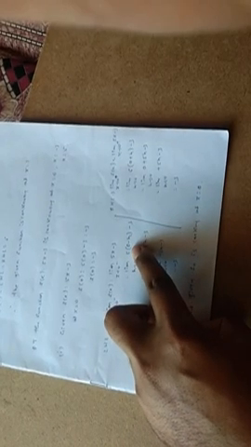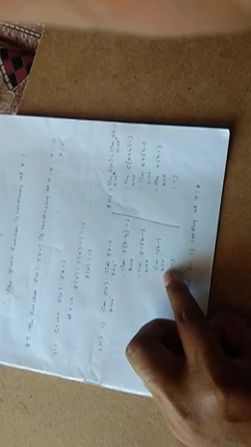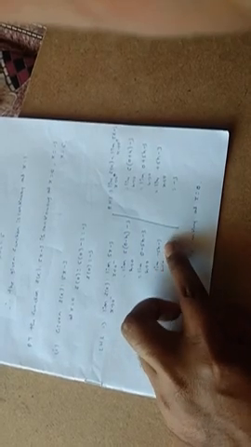Here a is equal to 0, so clearly 5 into 0 minus h minus 3. So limit h tends to 0, 5 into 0 is 0, 5 into minus h is minus 5h, and minus 3. So limit h tends to 0 of minus 5h minus 3.